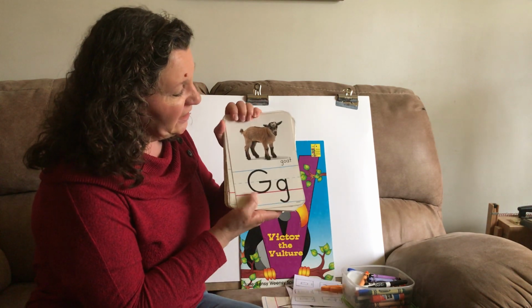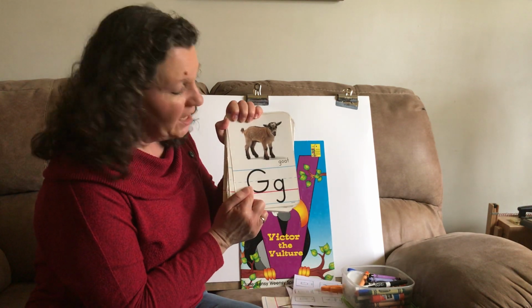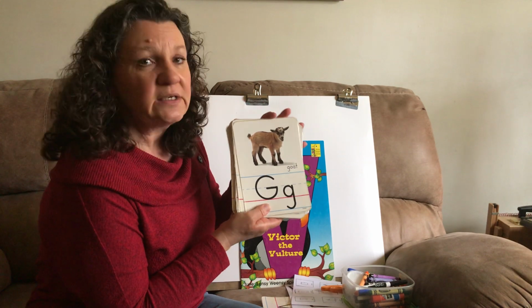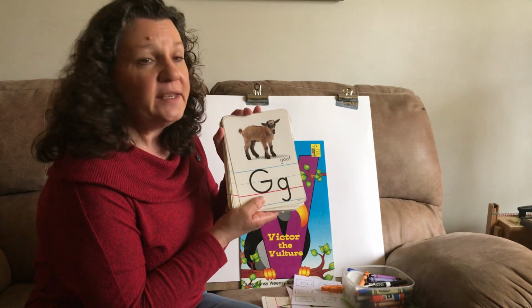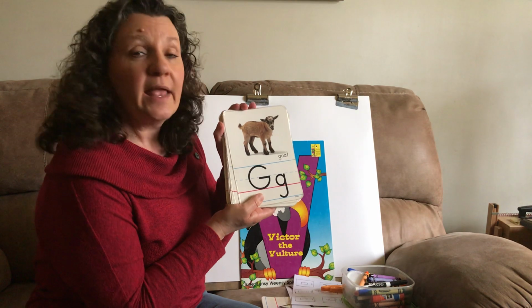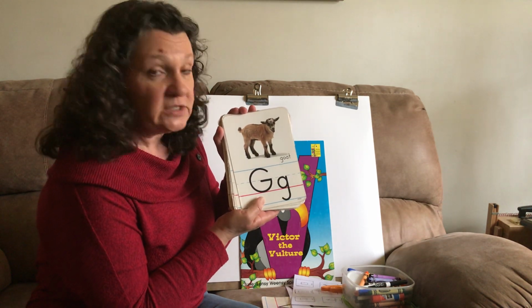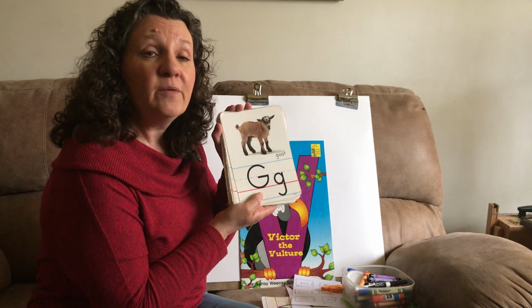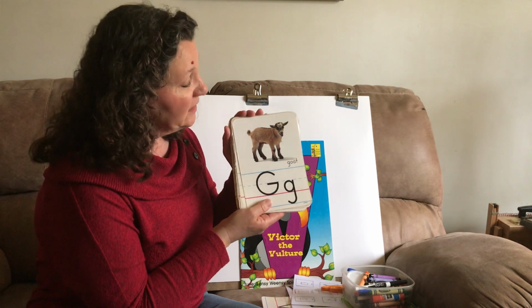And what letter is this one? The letter G. Here's our capital G for God, and our lowercase g makes the G sound, like God and goat and girl and gumdrop. G is for goat, G.